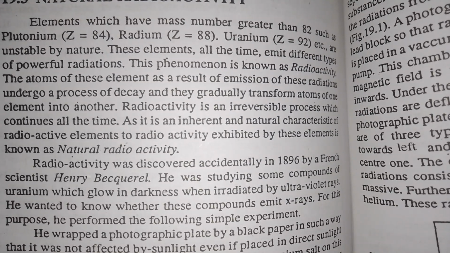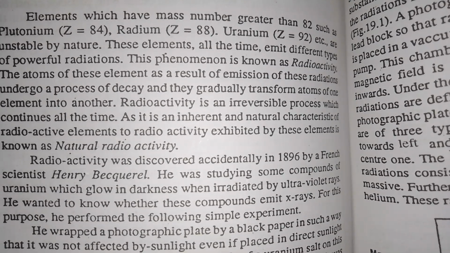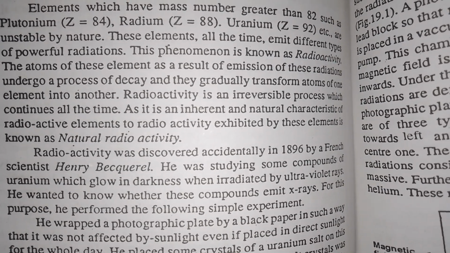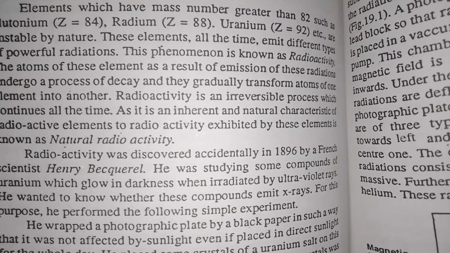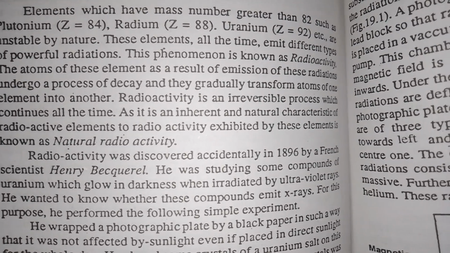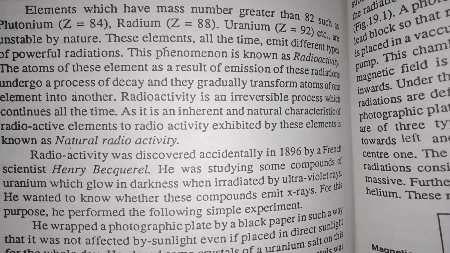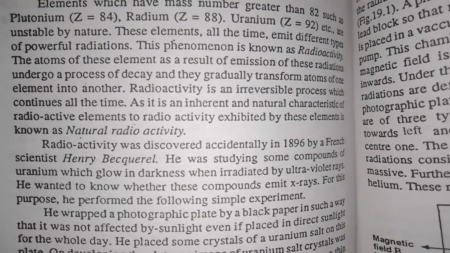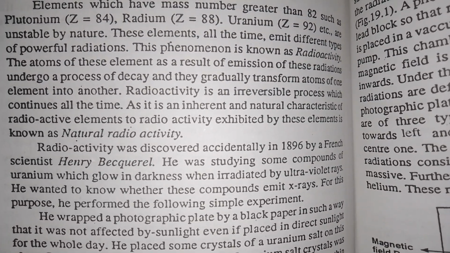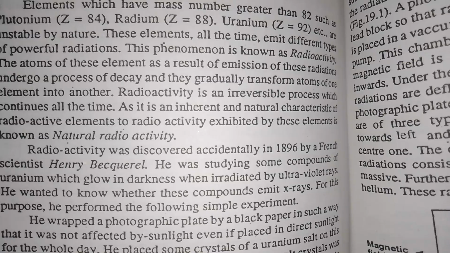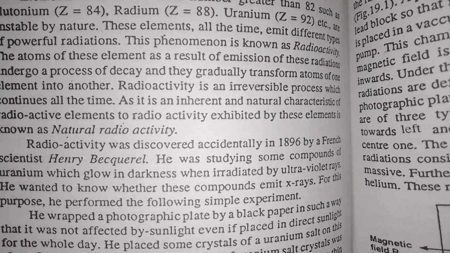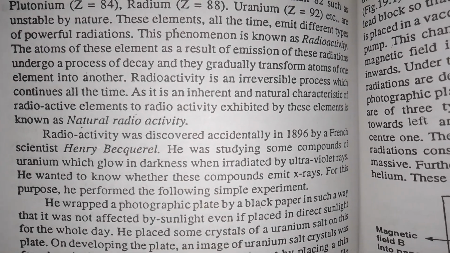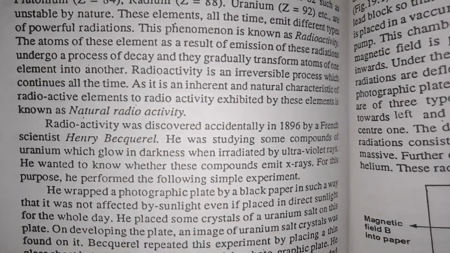Radioactivity is an irreversible process which continues all the time, as it is an inherent and natural characteristic of radioactive elements. The radioactivity exhibited by these elements is known as natural radioactivity.